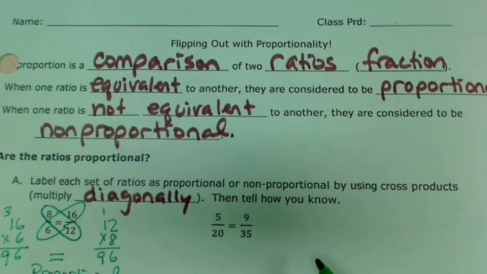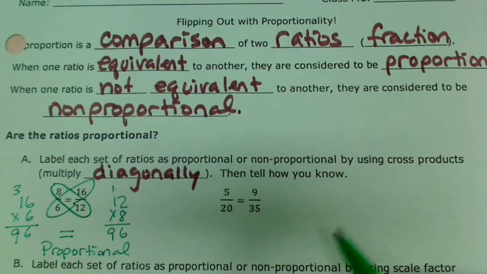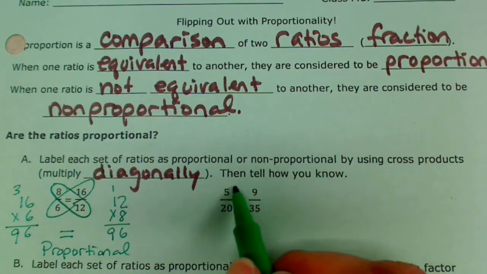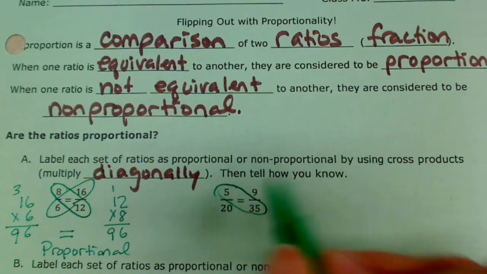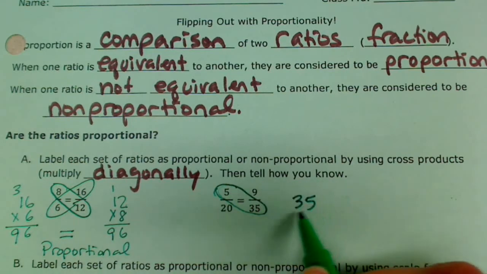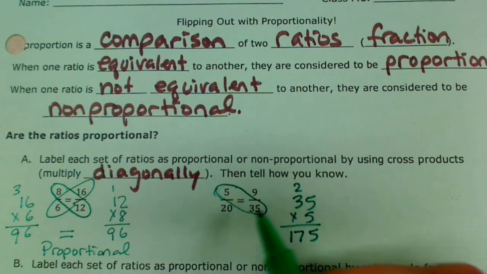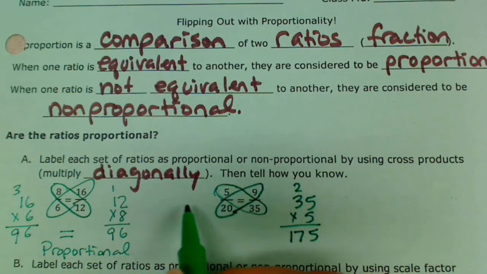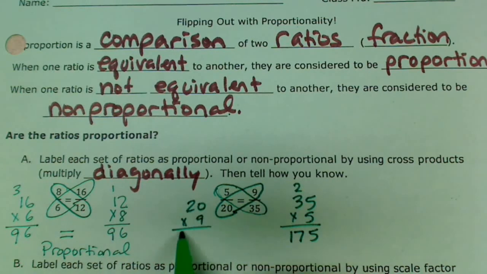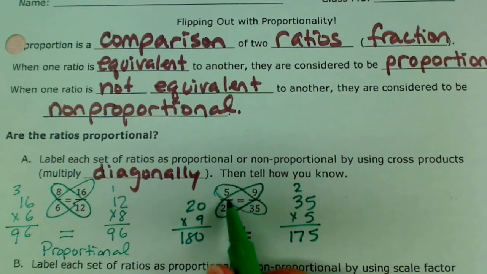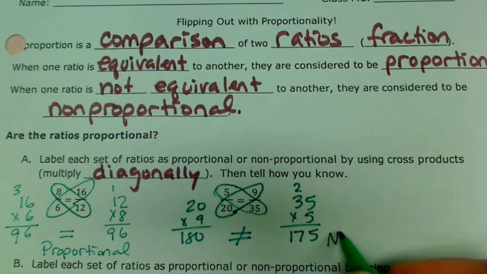Let's go ahead and look at the second ratio. We have 5 over 20 is equal to 9 over 35. We're going to go ahead and find the cross products. 35 times 5, we know that's 25. 5 times 3 is 15, plus 2 is 17. So 35 times 5 is 175. We're going to go ahead and multiply the other two numbers. 20 times 9, we know, is 180. Since 180 is not equal to 175, we know that these two ratios are non-proportional.